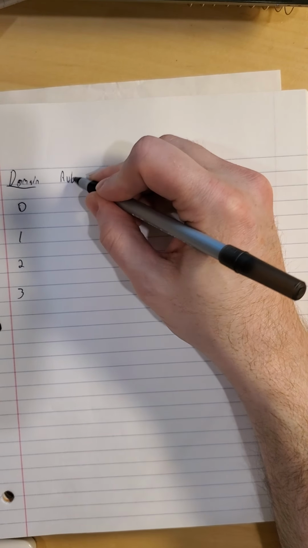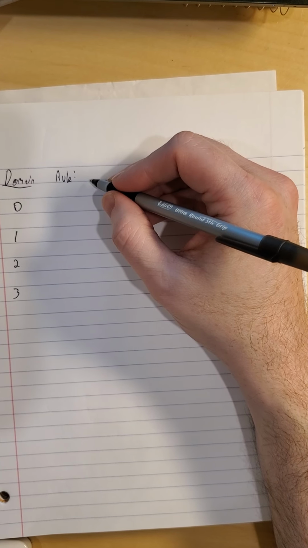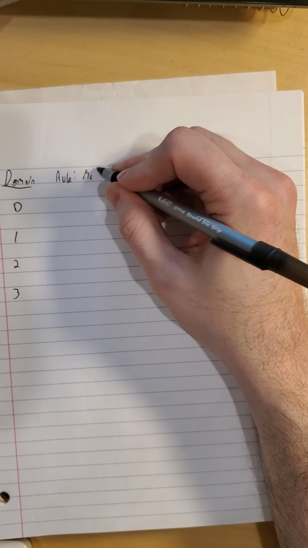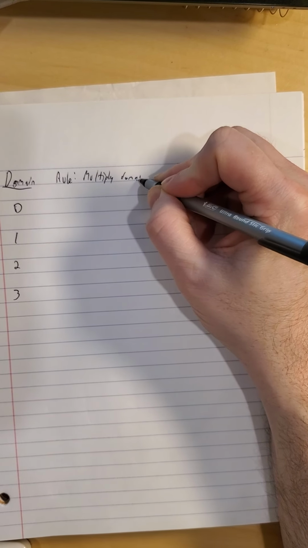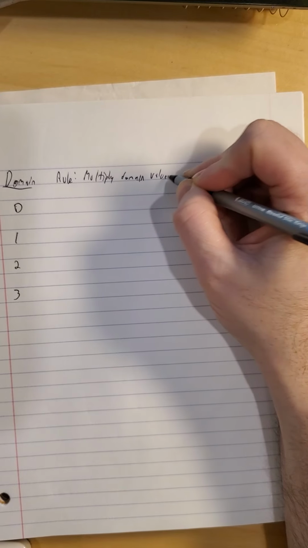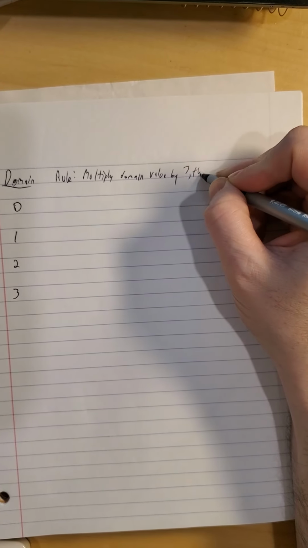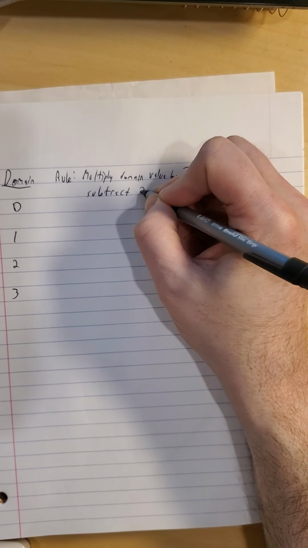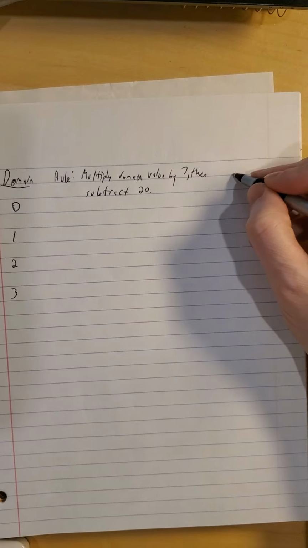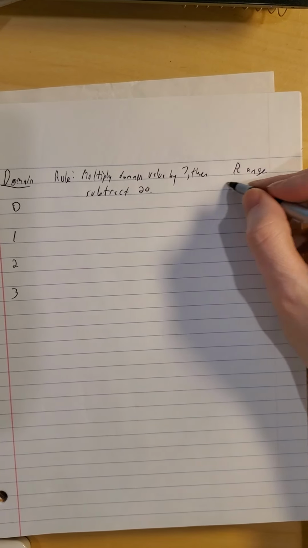Our rule this time will be multiply each domain value by 7, then subtract 20. That will give us our corresponding range values.